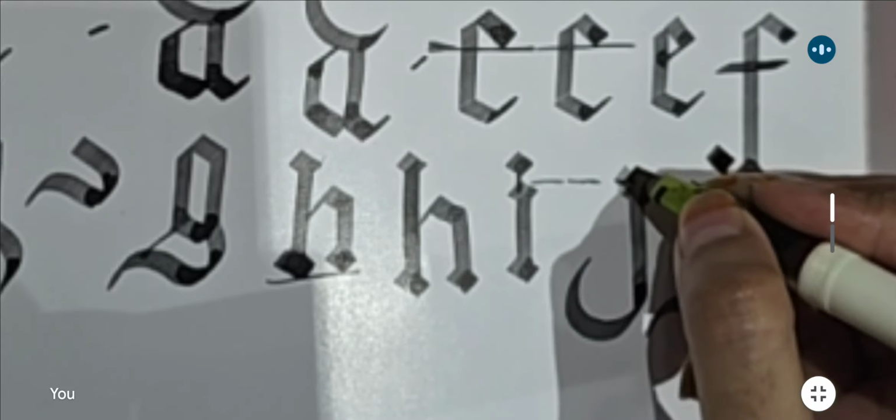And this one diamond on the top is necessary, so you need to make that one. So we have two shapes for J. I J.